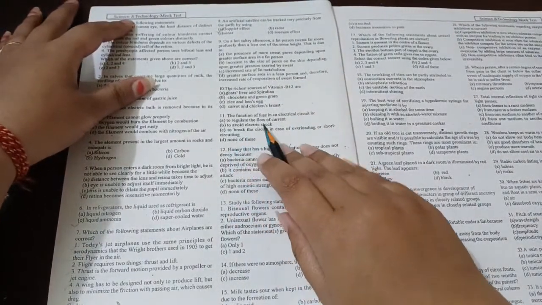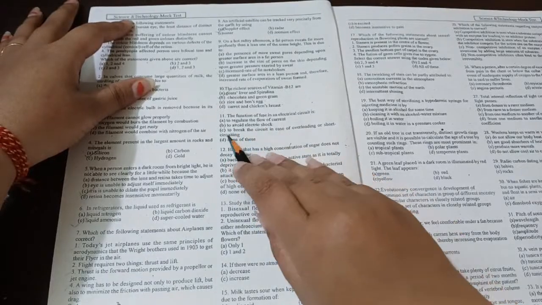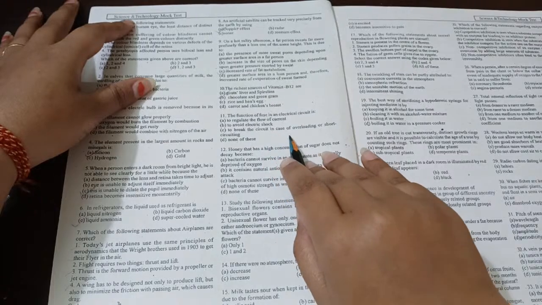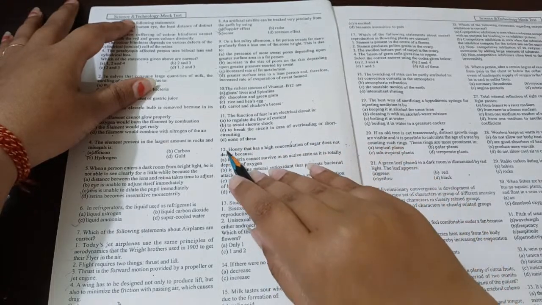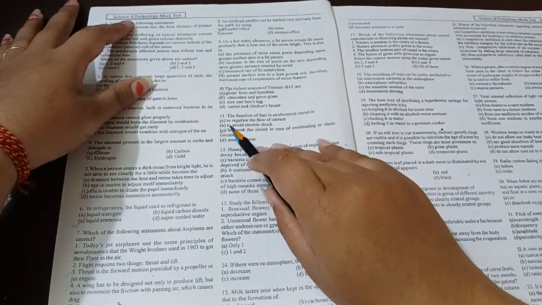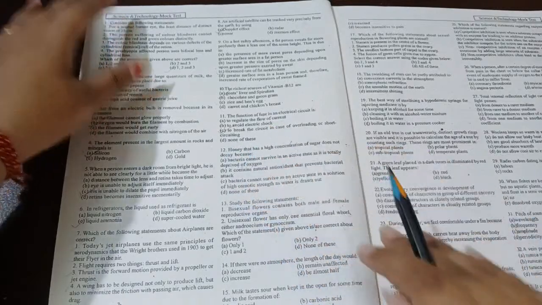The function of fuse in an electrical circuit is to regulate the flow of current, to avoid electric shock, to break the circuit in case of overloading or short circuiting. None of this. तो इसका आंसर है ऑप्शन सी, टू ब्रेक द सर्किट इन केस ऑफ ओवरलोडिंग or short circuiting.